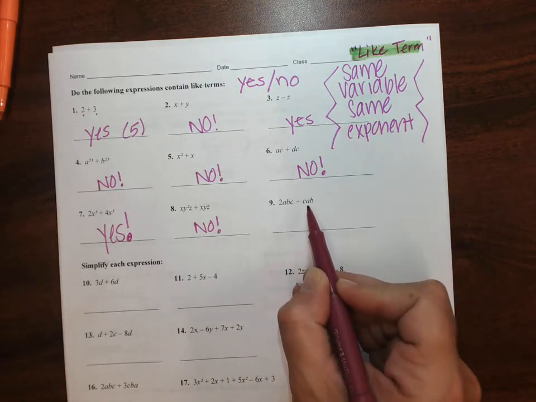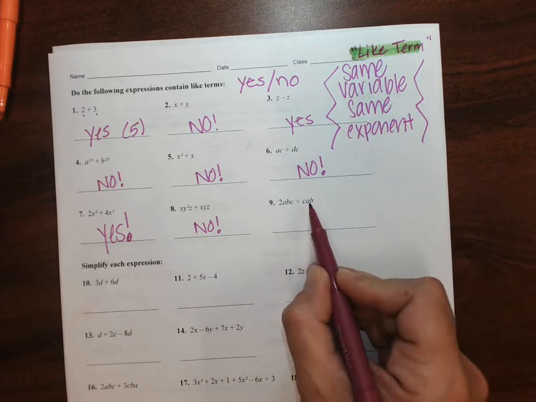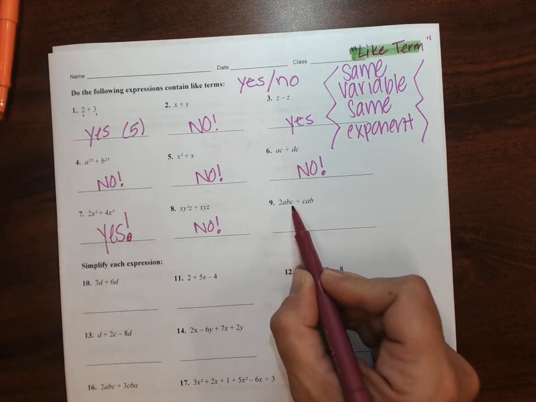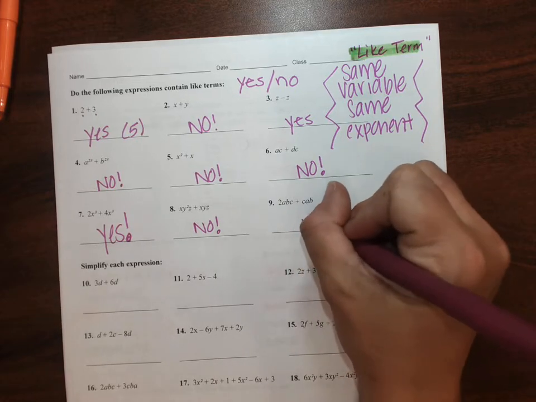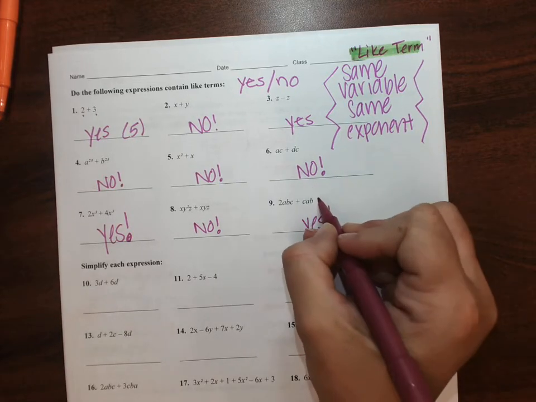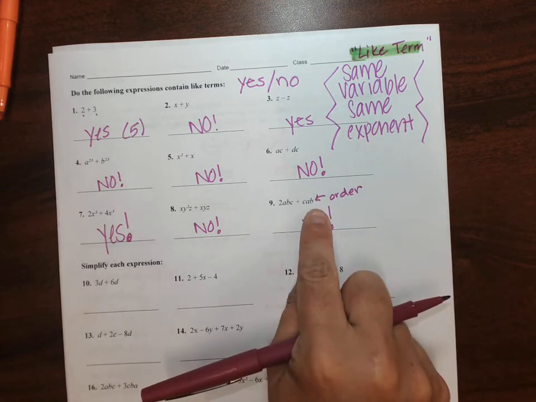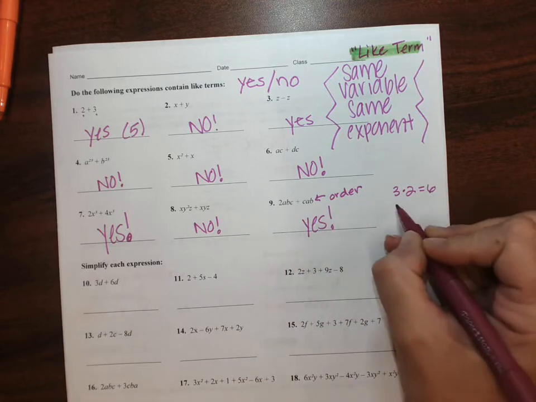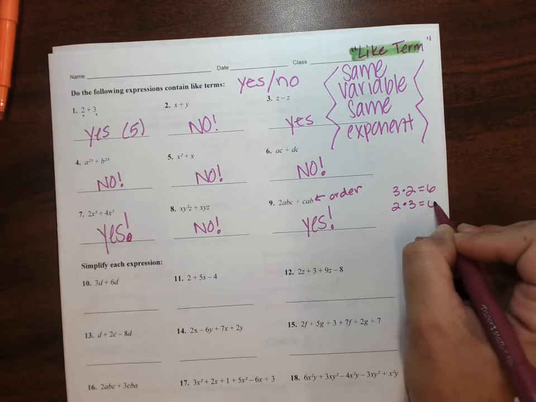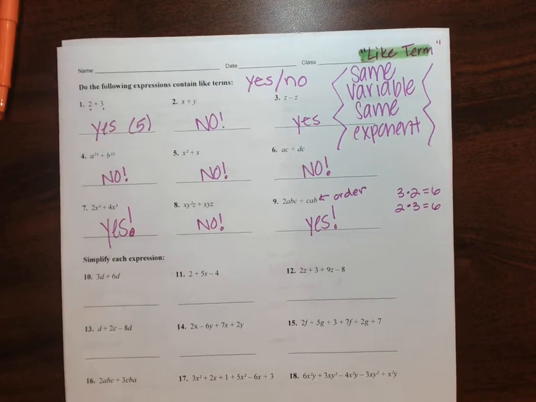Okay, 2abc plus cab. Do they have the same variables? A, B, C, A, B, C. They all have the same power. I know the coefficient's different, but these are like terms. We're just going to say here that the order's different, but are they the same? Yes. If you're telling me that 3 times 2 is 6, isn't 2 times 3 6? So the order changes, and that's okay. I still get the same value.